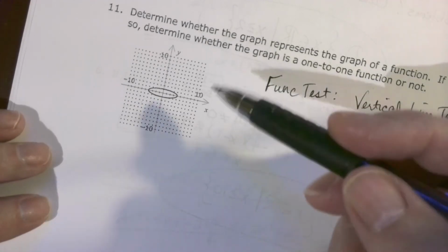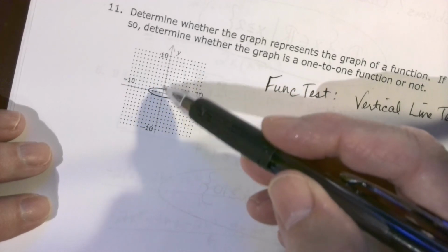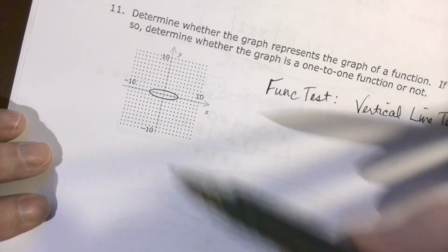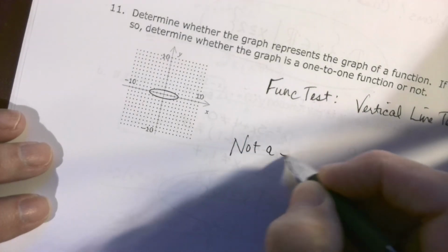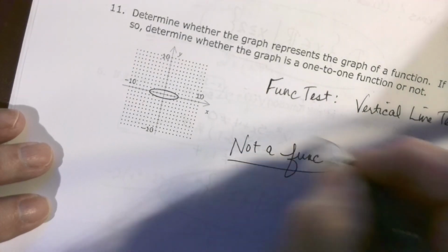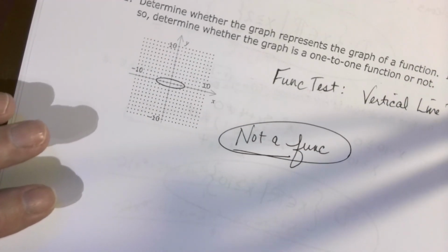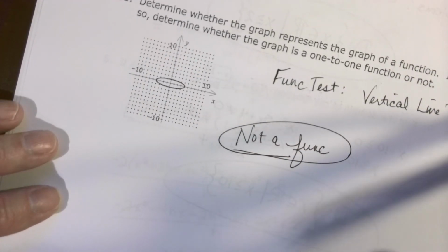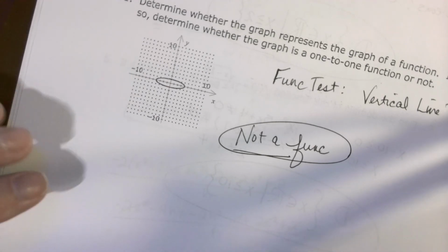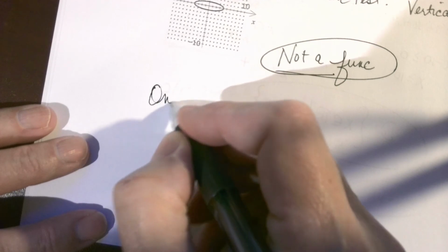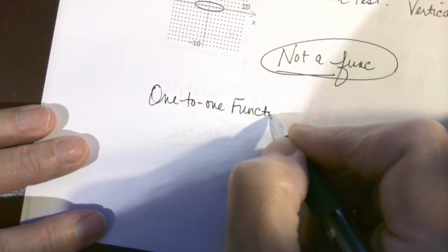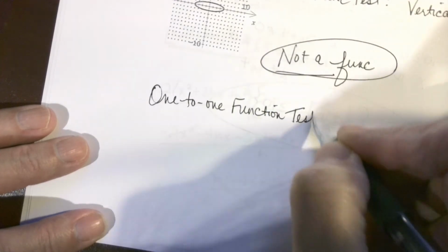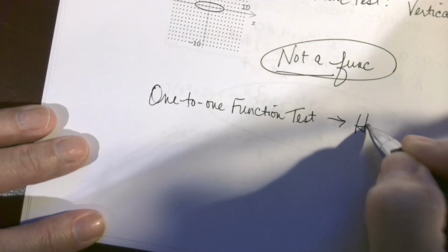So obviously, I could draw vertical lines in many places here and hit this graph twice. Therefore, this is not a function. Okay, so it's not a function. If it's not a function, it is certainly not a one-to-one function. It has to be a function to even be a special kind of function called a one-to-one function. The one-to-one function test is called the horizontal line test.